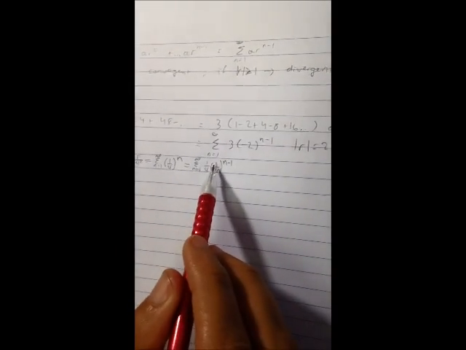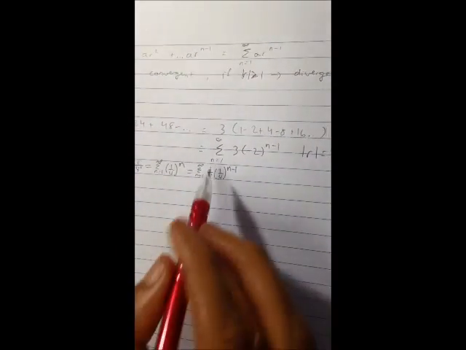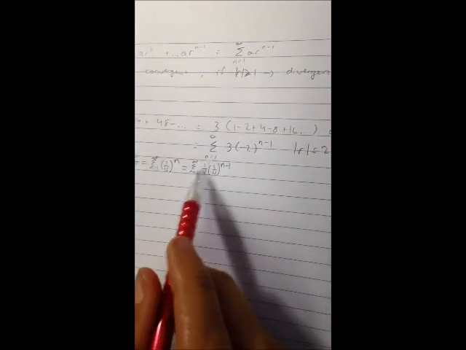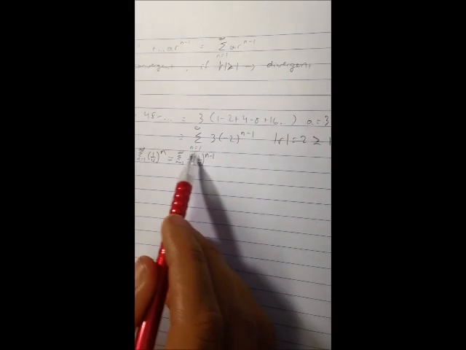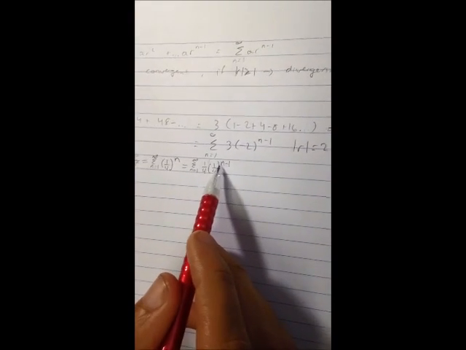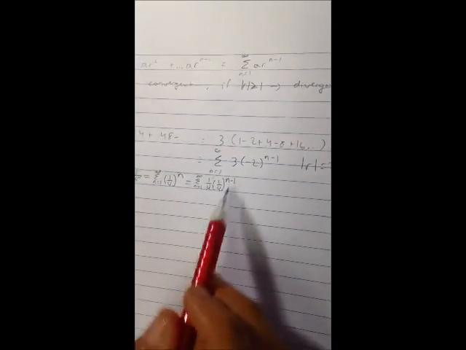You can do this because if you multiply these two, then this is 1/4 to the first power. When you multiply two bases, you just add the exponents, so it's n minus 1 plus 1, which gives you n, which is equivalent to this. That's what makes this possible.